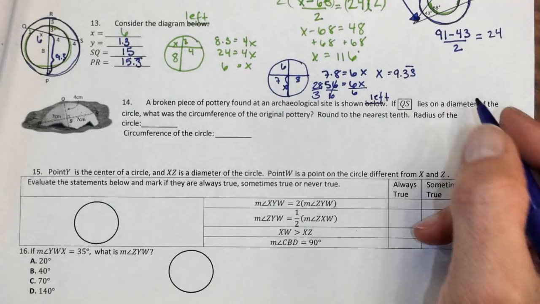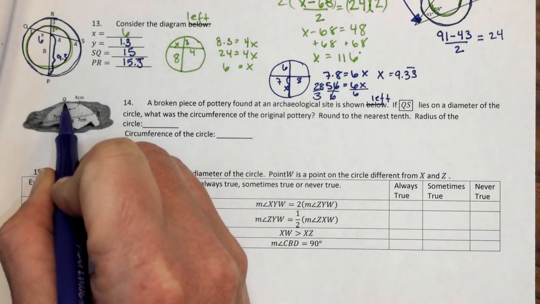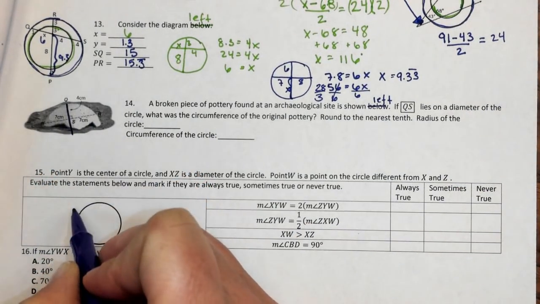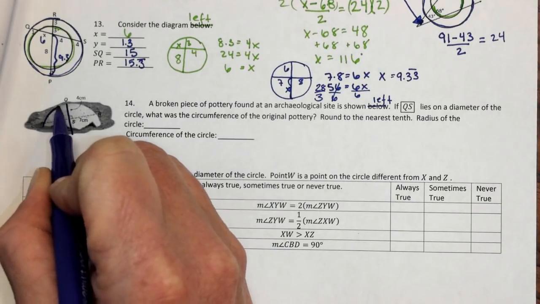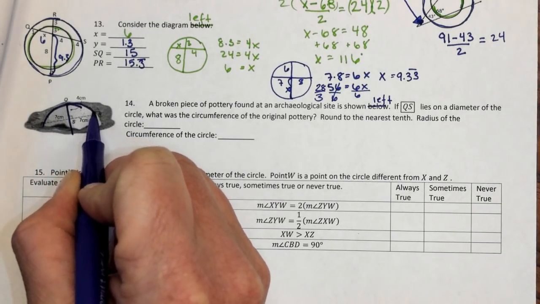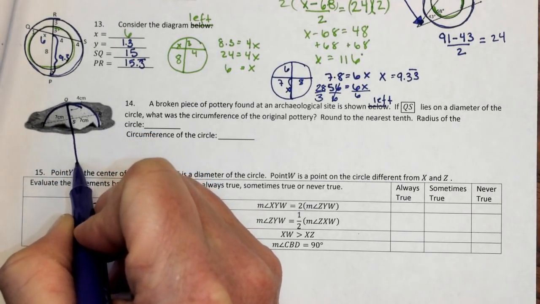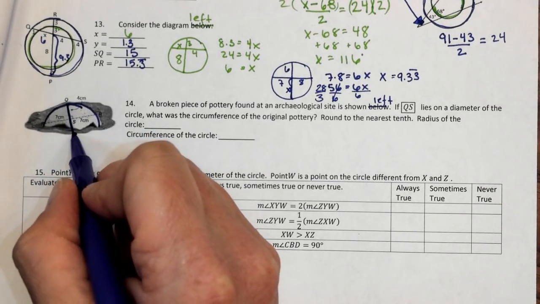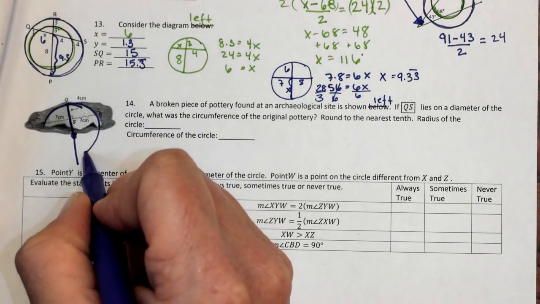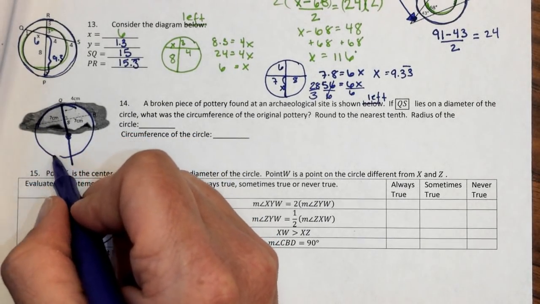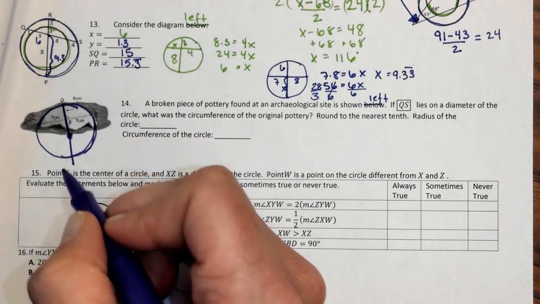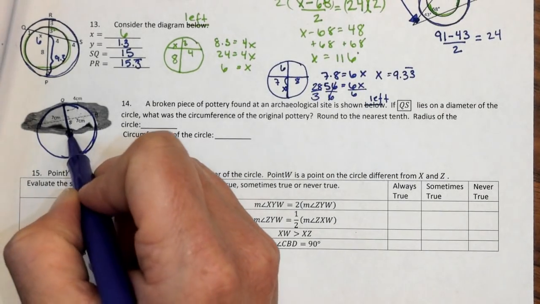If QS lies on the diameter, okay, so this is kind of a bad picture, it didn't copy very well, but what you're seeing here is the diameter of the circle, so the radius is somewhere down here, right, and this looks like this, so this is the center.